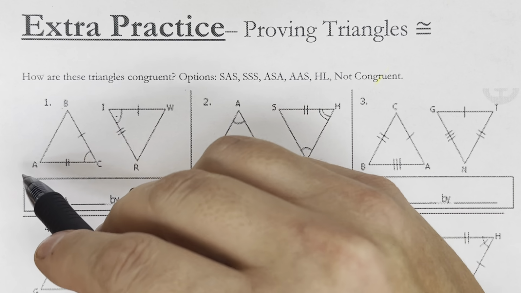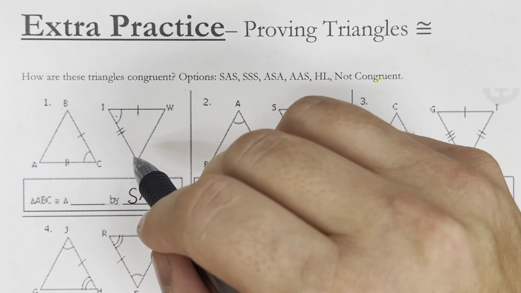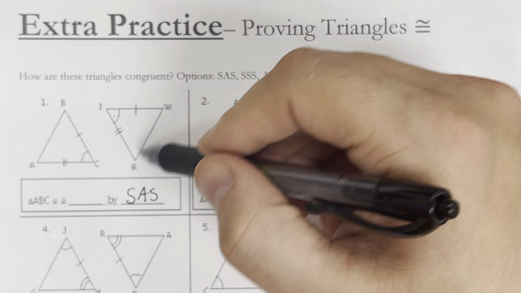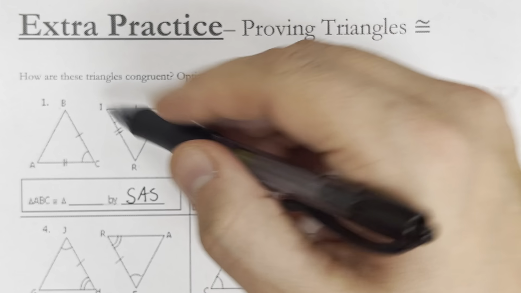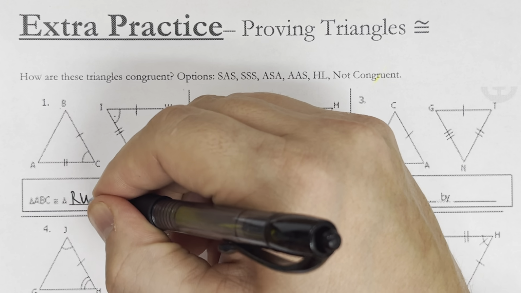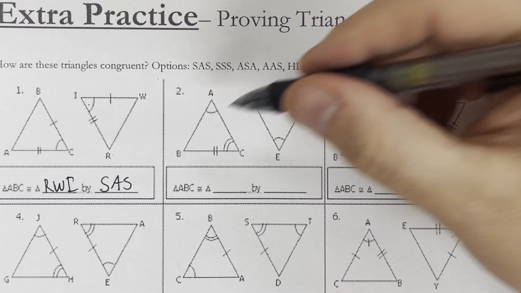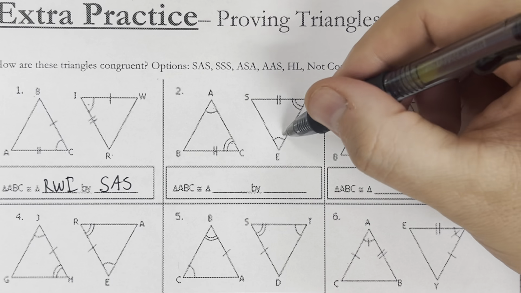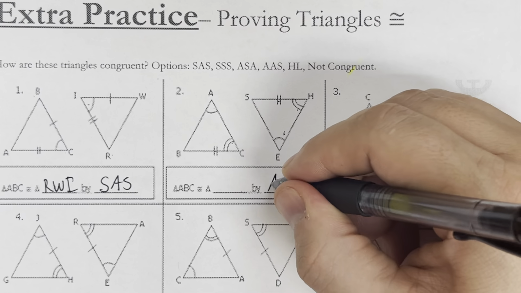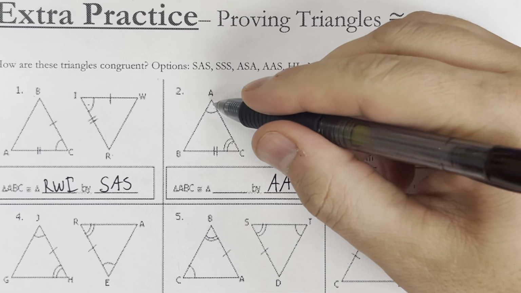ABC goes from no tick marks to 1, so I need to do the same on the other one. No tick marks to 1, so that's RWI. Example 2: angle, angle, side, angle, angle, side. So these are congruent by angle, angle, side.